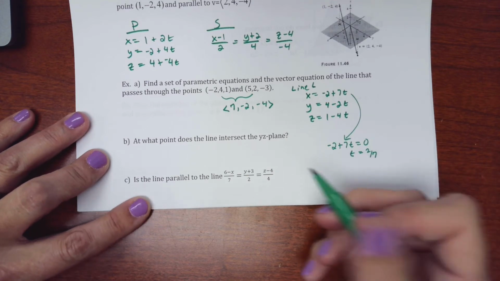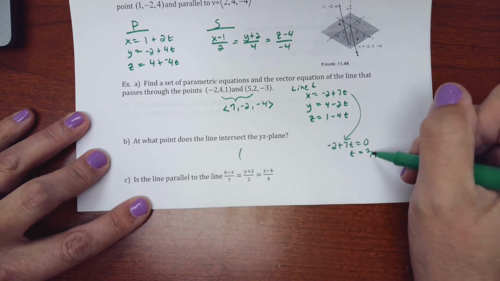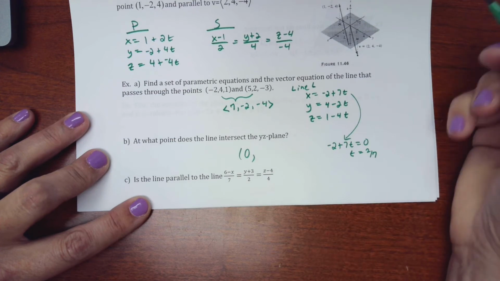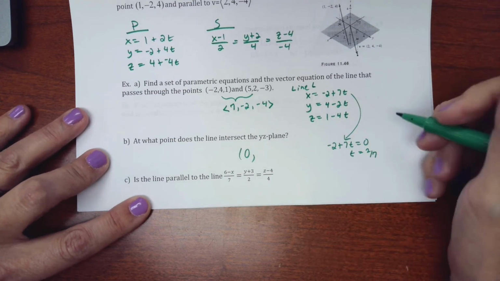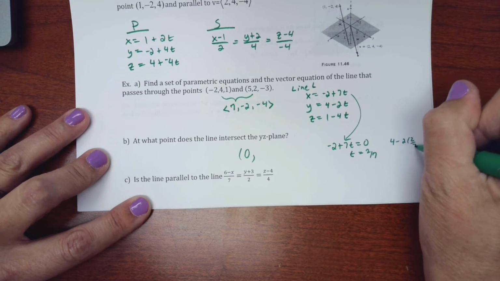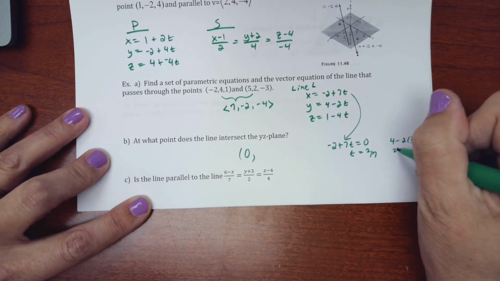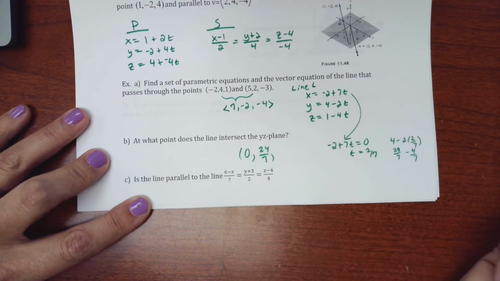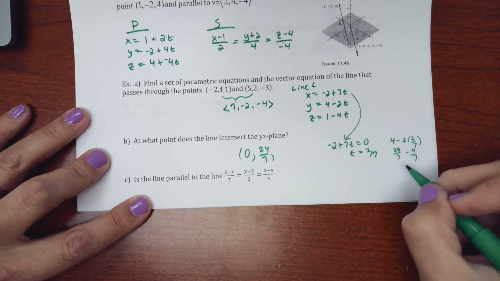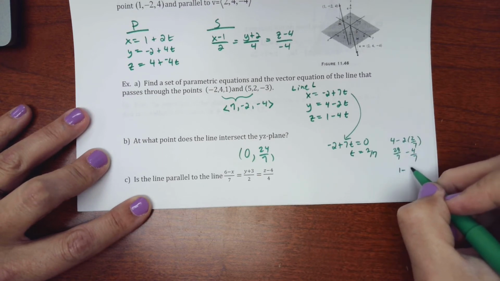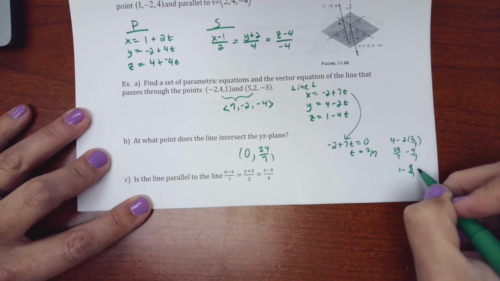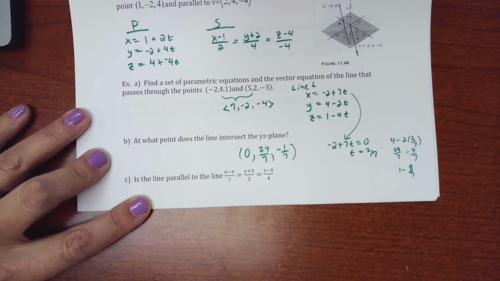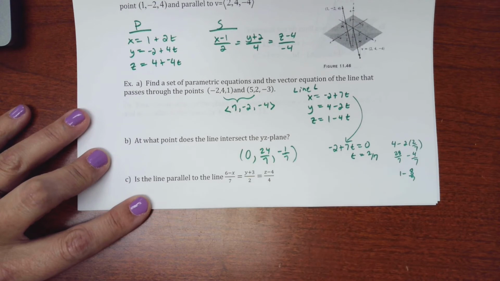So t is 2/7. So I'm going to plug that back into my equation here to get a point on my line. So my x value, I know if I plug 2/7 back in here, that was the whole point, it's going to be 0. It's going to be negative 2 plus 2. All right, if I plug 2/7 in here, I could have made this easier on myself. So it'll be 4 minus 2 times 2/7. So 4 minus 4/7. So 4 is 28/7 minus 4/7. So that's 24/7. All right, and the last one, 1 minus 4 times 2/7. So it's going to be 1 minus 8/7. So that's 7/7 minus 8/7. So that's a negative 1/7. Okay, so there's that point. The point where it intersects, where the x value is 0, so it's on the YZ plane.